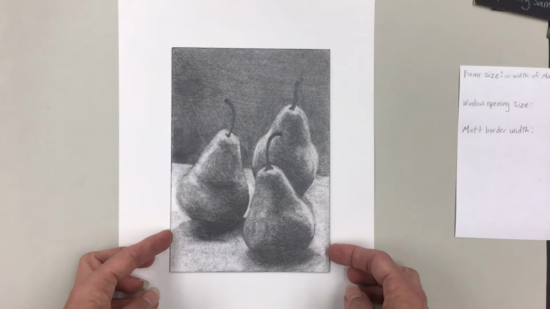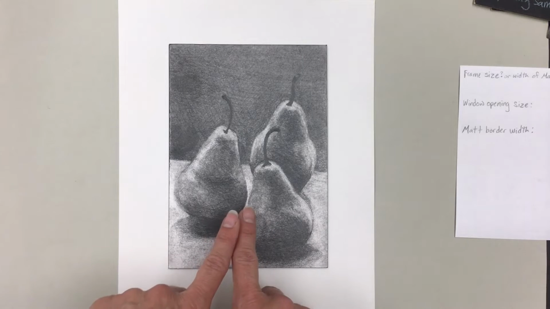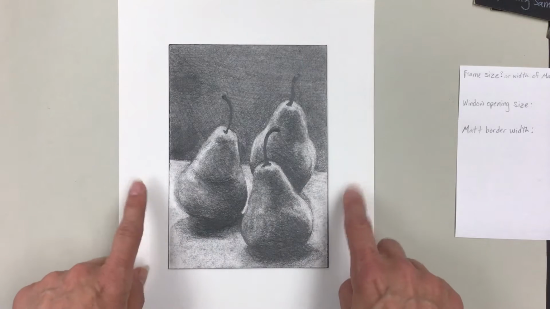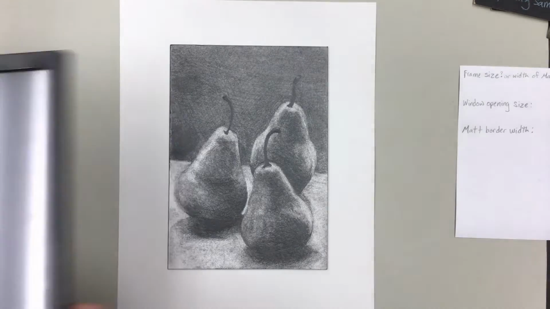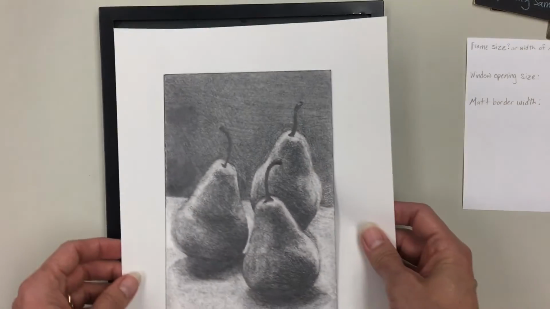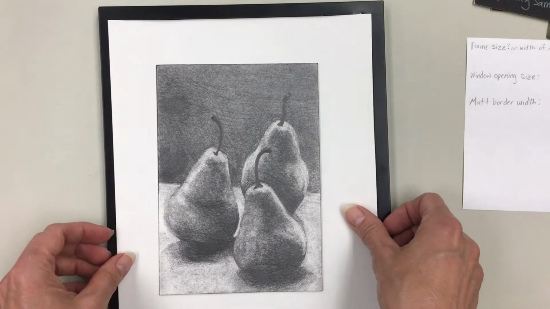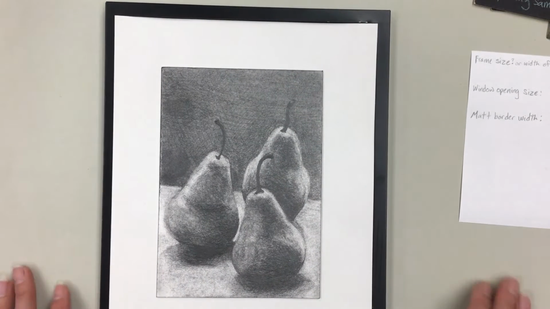So this would be my final product. I'm going to have my artwork. I'm going to create a mat. This is, again, just a scrap sheet of paper. And then I'm going to put it inside this frame. So I have this frame here, and the mat board's going to go inside of it, and then the artwork will be here. So that's my final goal, what I'm aiming for.